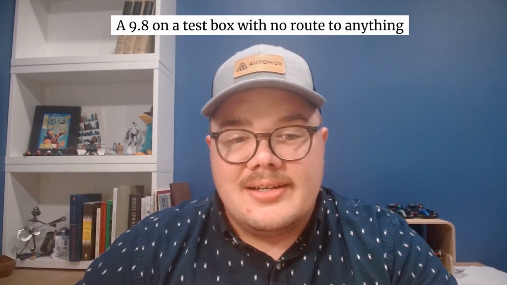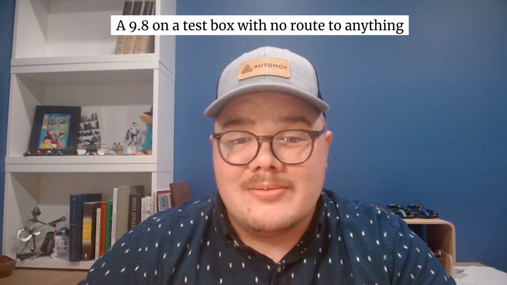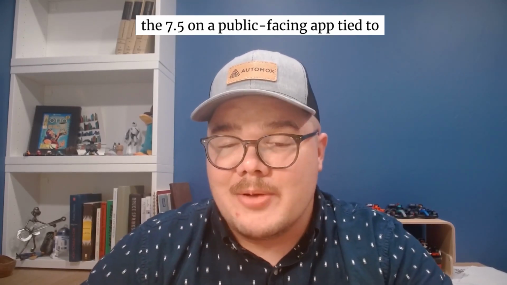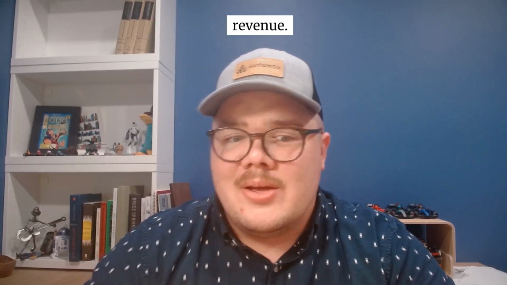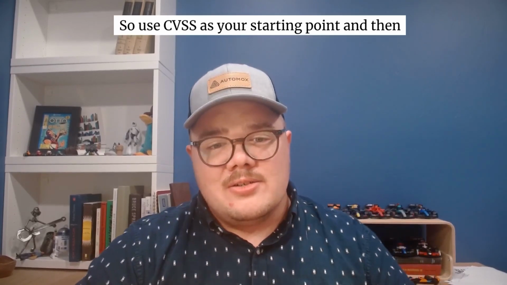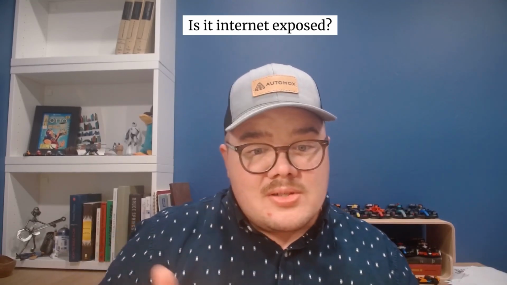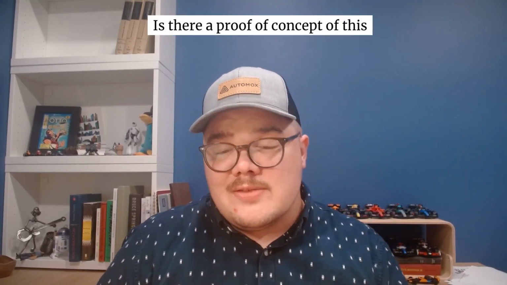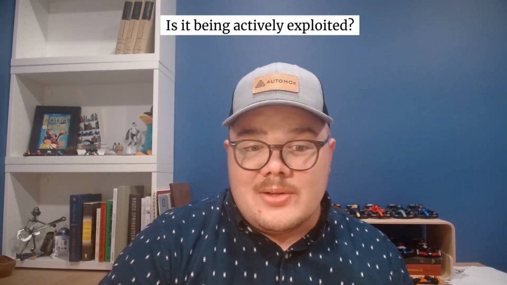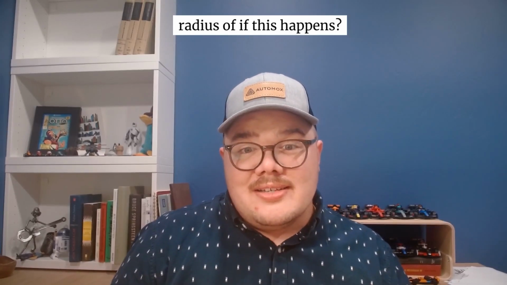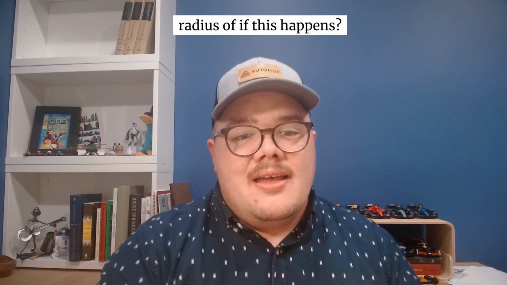A 9.8 on a test box with no route to anything might be less urgent for you to patch than the 7.5 on a public-facing app tied to revenue. So use CVSS as your starting point and then layer in context. Is it internet exposed? Is there a proof of concept of this vulnerability? Is it being actively exploited? If someone does exploit it, what's the blast radius if this happens?